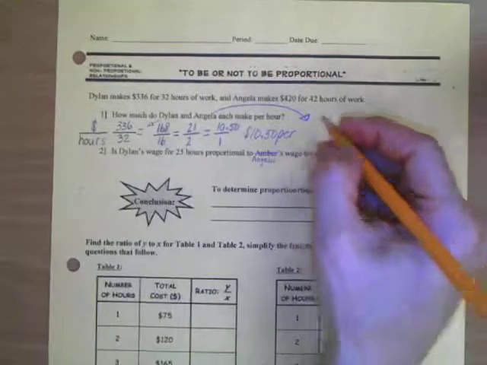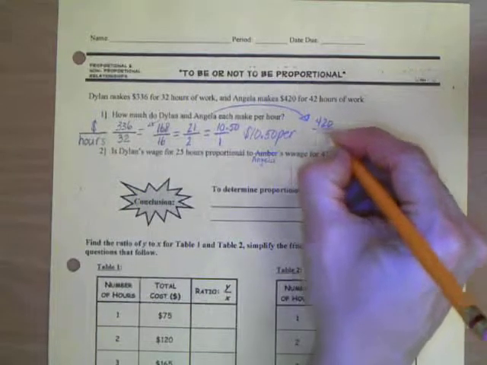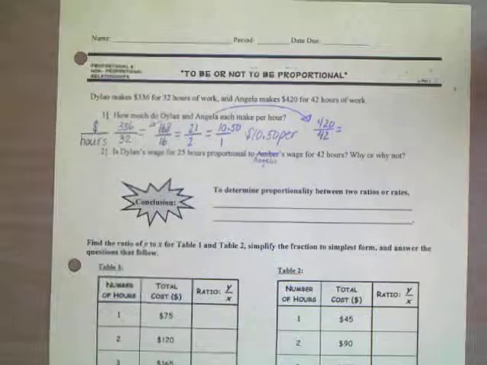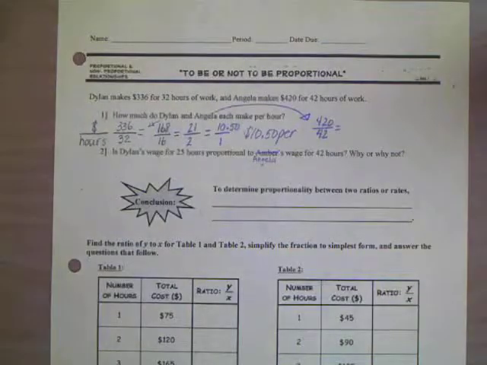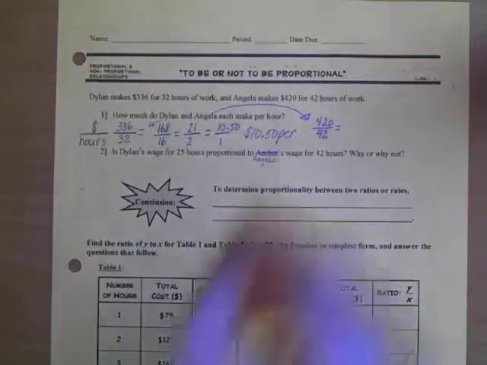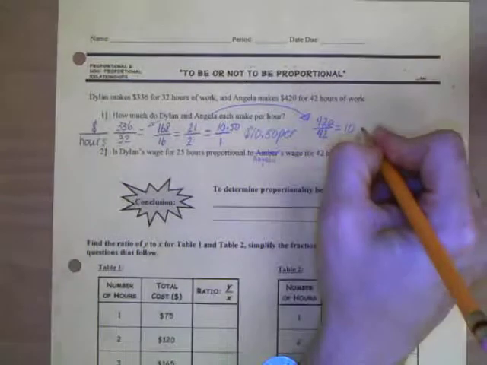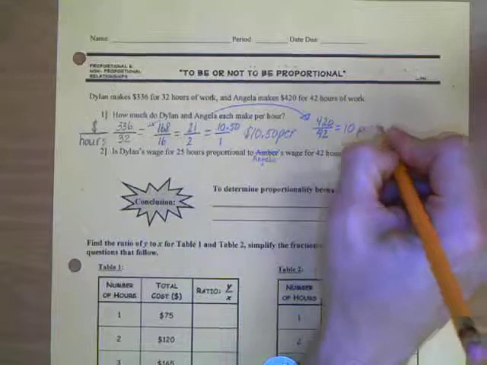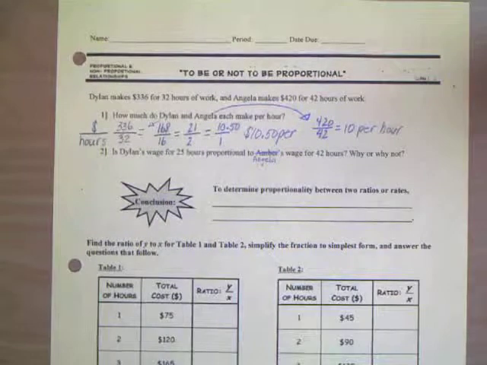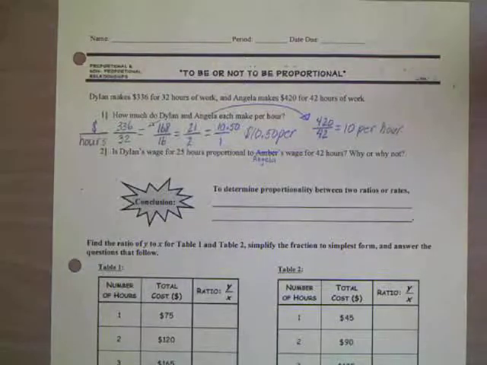All right, so Angela. She makes $420 for 42 hours of work. That one's going to be easy, right? Nate, if she makes $420 for 42 hours of work, how much does she make for just 1 hour of work? $10 what? Per hour. You got it, sir. $10 per hour.